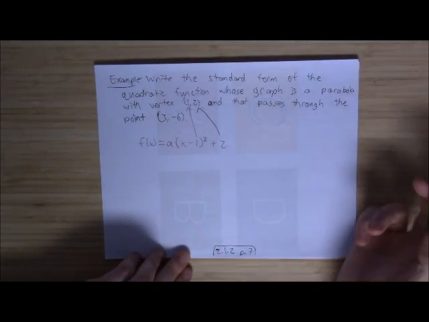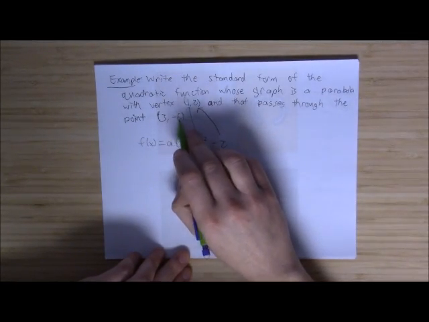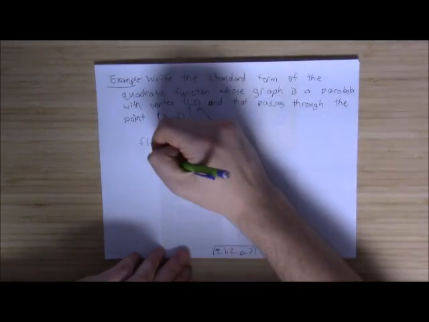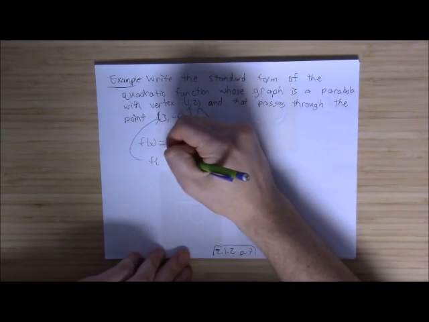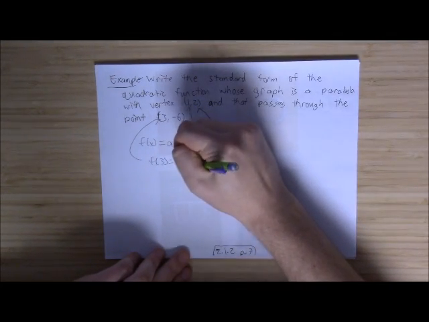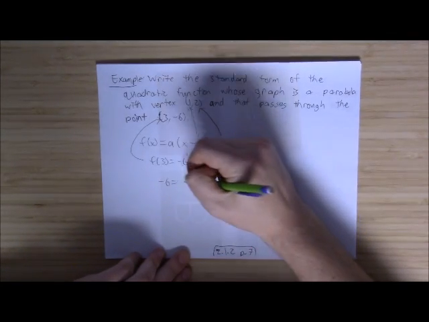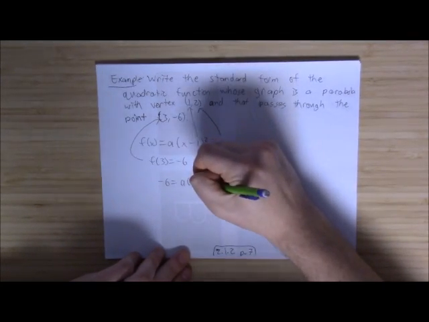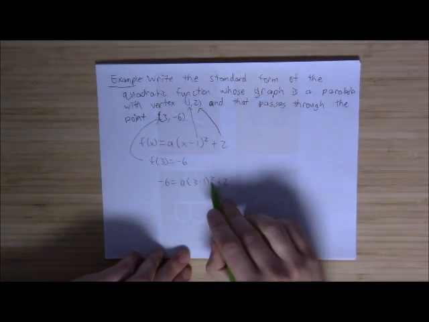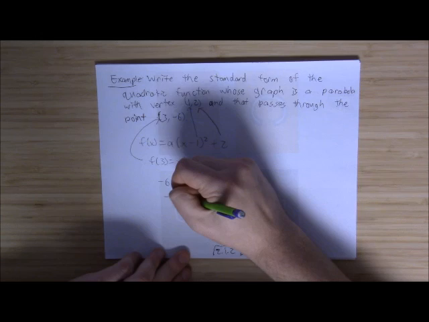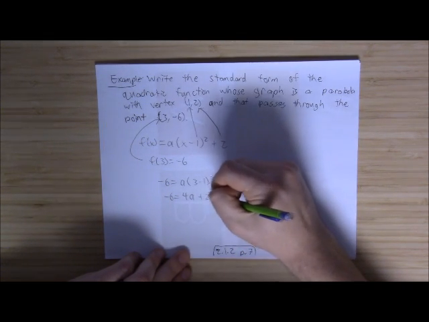Well, we also know that it's got to go through this point. Namely, this tells us that f of 3 equals negative 6. Well, let's plug in 3 and set this side equal to negative 6 and see what we have. A times 3 minus 1 squared plus 2. 3 minus 1 is 2, so 2 squared, so negative 6 equals 4 times a plus 2.